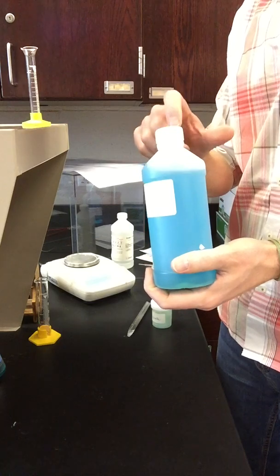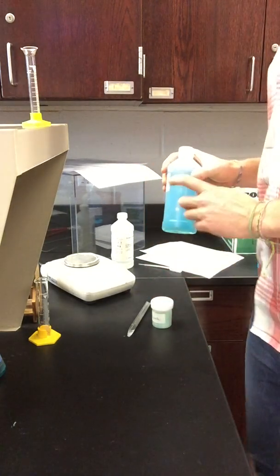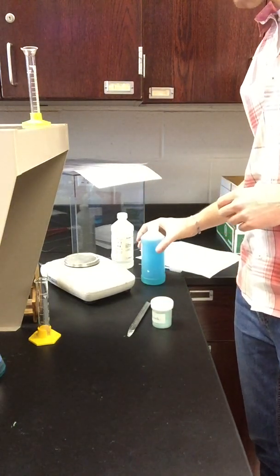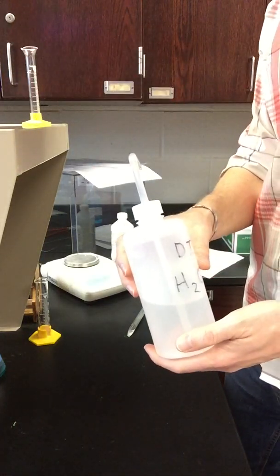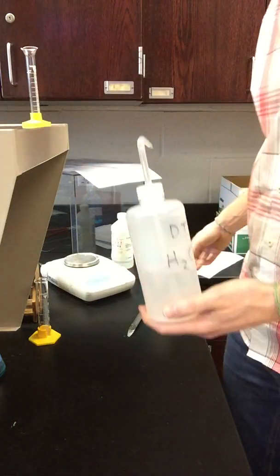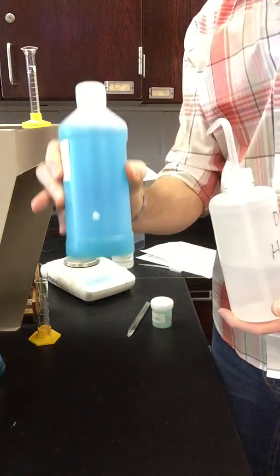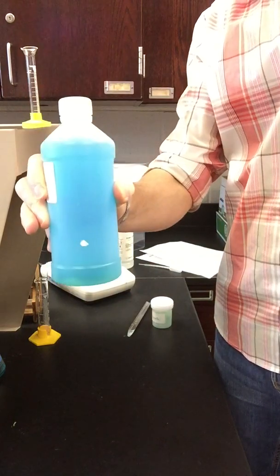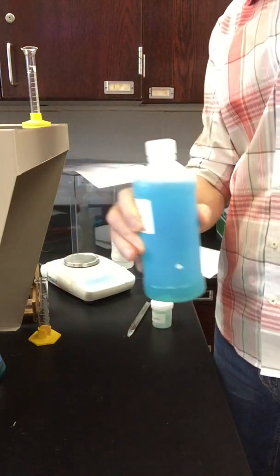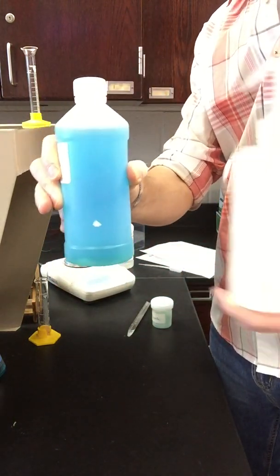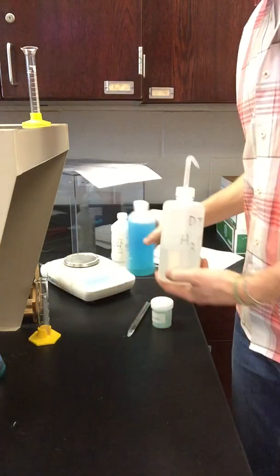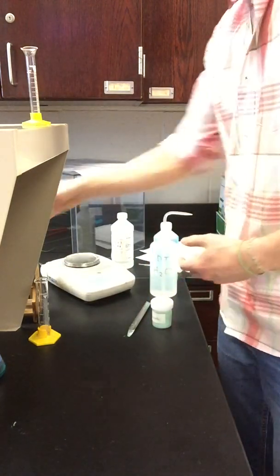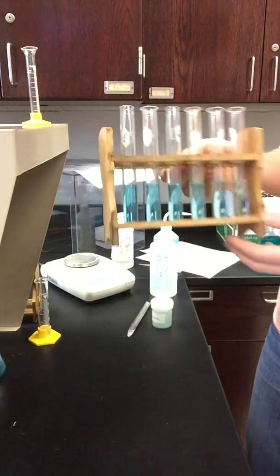This is a solution of known concentration. And mixed with this, I've got various amounts of deionized water. So you can see in your data table that in the first test tube, I put in 10 milliliters of stock solution. In the second test tube, I put 8 of this and 2 of water. In the third, I put 7 of this and 3 of water. And those test tubes, I'm going to show you here momentarily, end up looking like this.